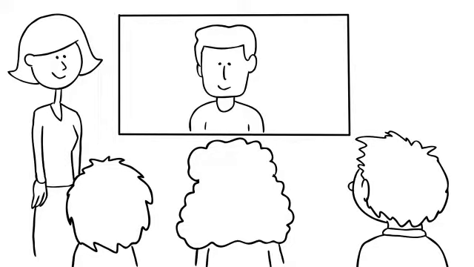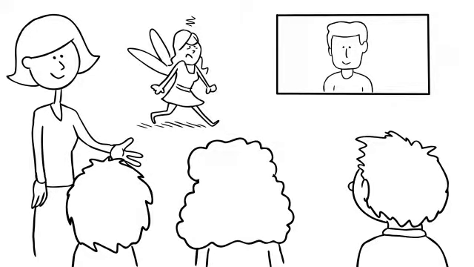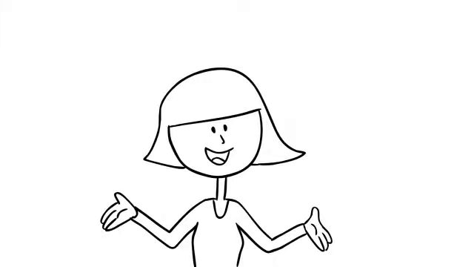Now, ask the class to role-play a single key character from the story together. I now want you to grow into the character of the wood fairy.